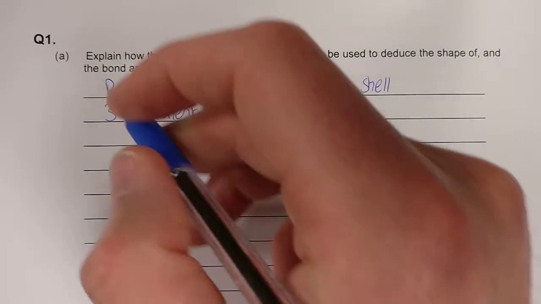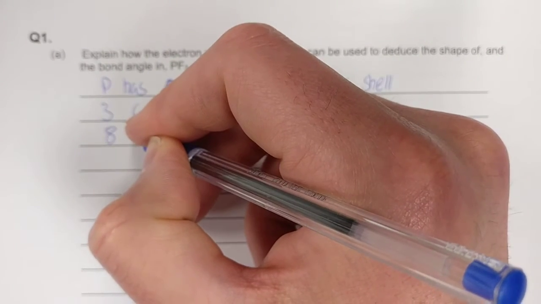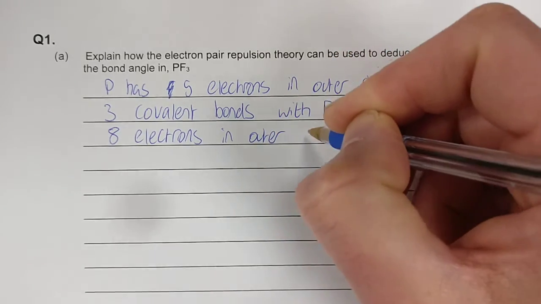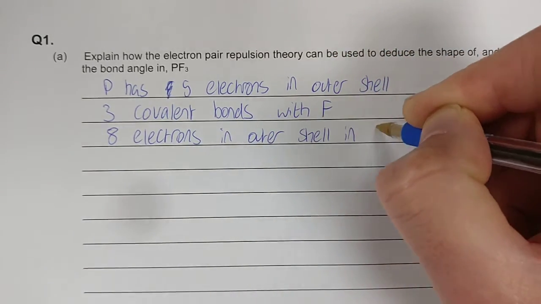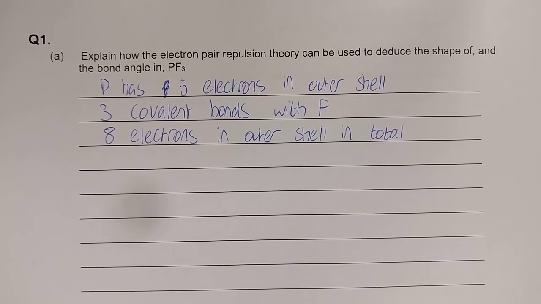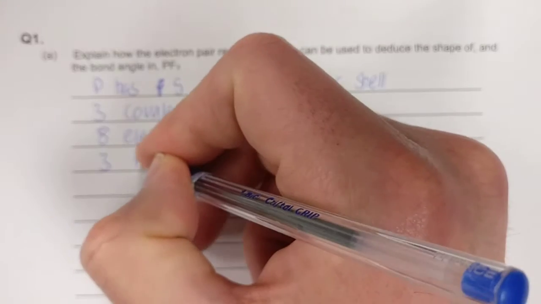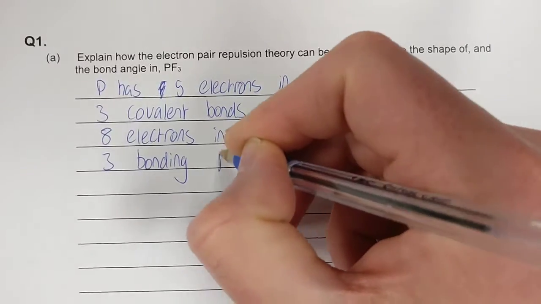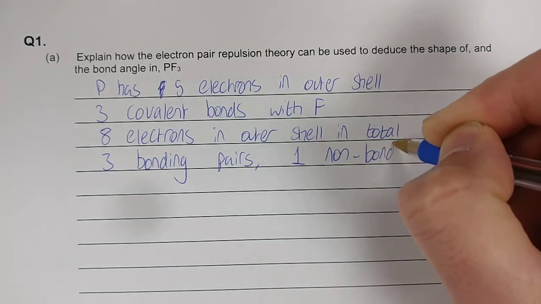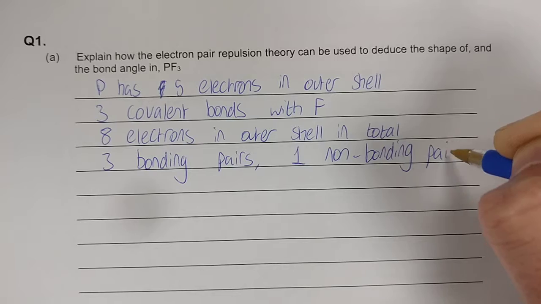And having done that, we have a total of 8 electrons in the outer shell. And then finally, just as you were shown in the videos that I linked to by the other chemistry teacher, you then need to mention how many of them are bonding and how many of them are non-bonding. So we have 3 bonding pairs and 1 non-bonding pair.